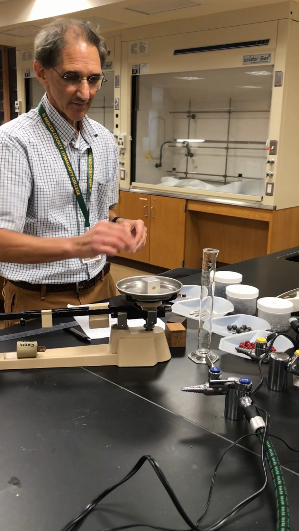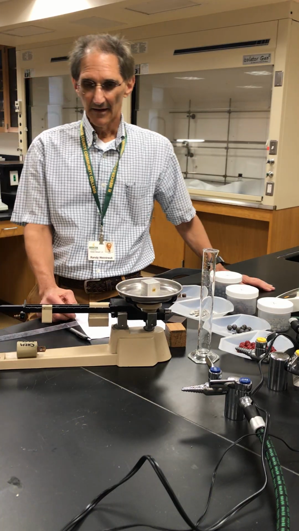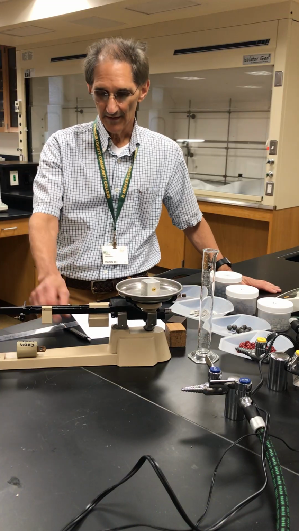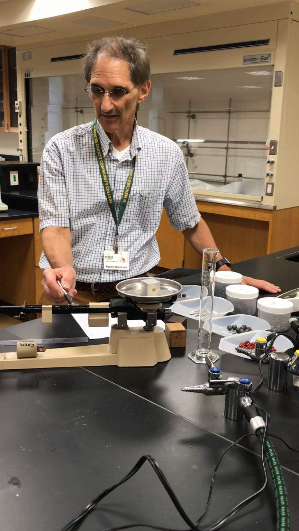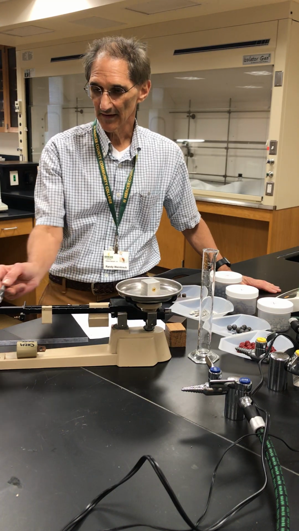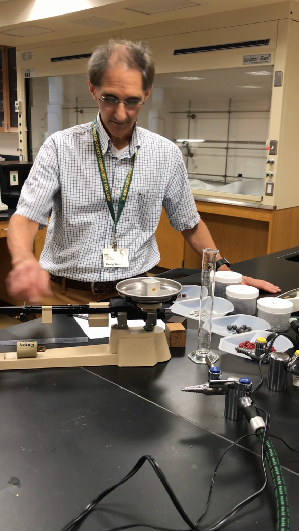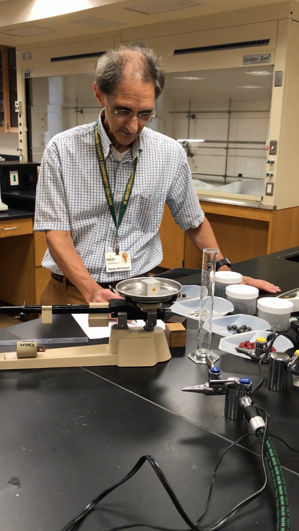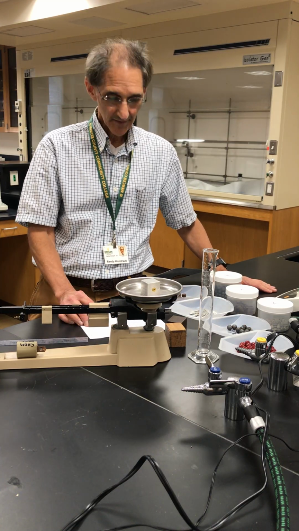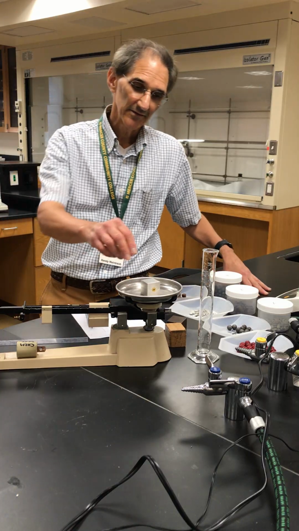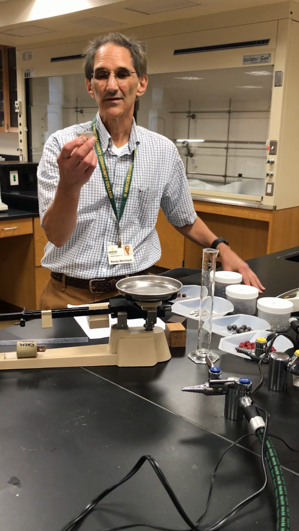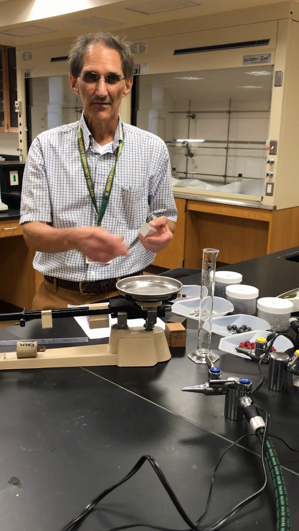Then I put it on this triple beam balance, waited for it to equilibrate, and I moved our little slide weights here till it was exactly at the mark, and wrote down 84.60 grams. Okay, so now for this block we have length, width, and height, and we have the mass.